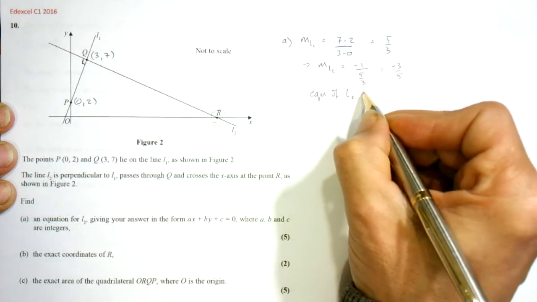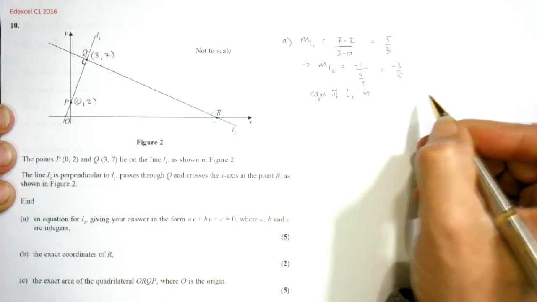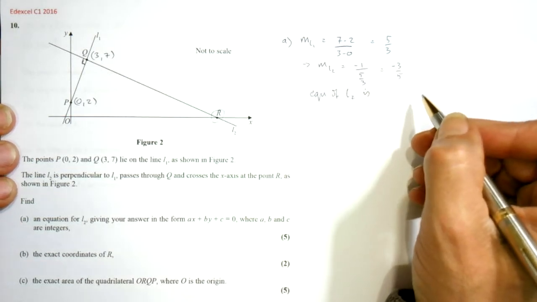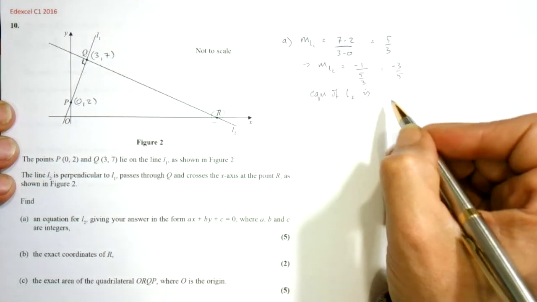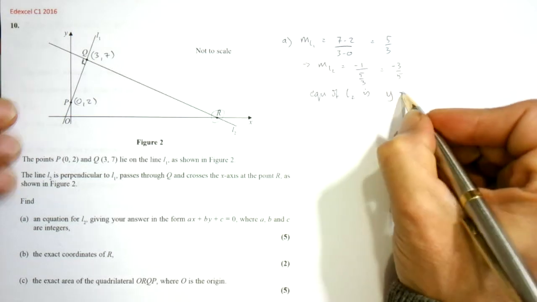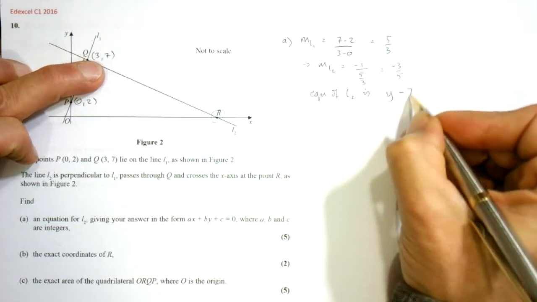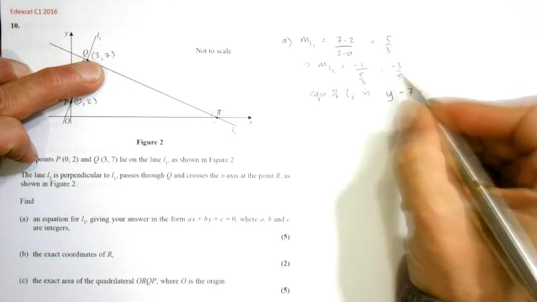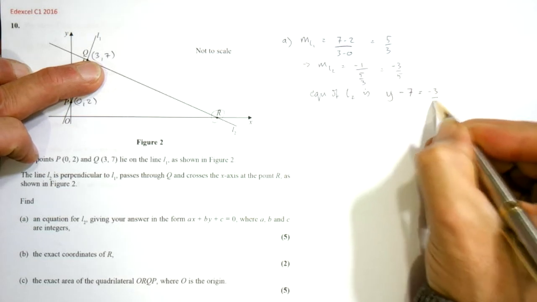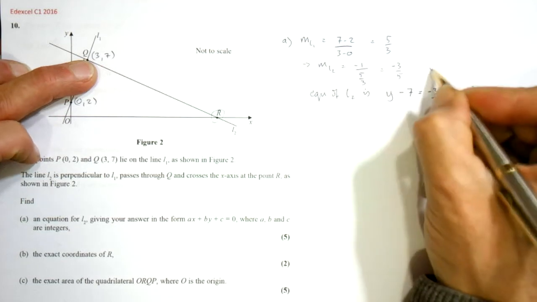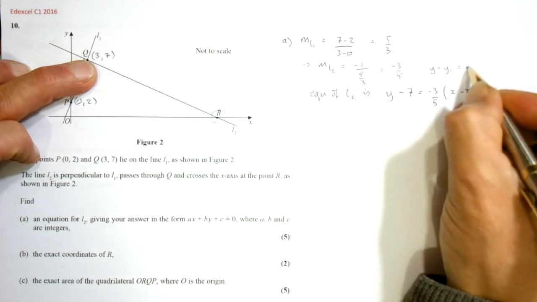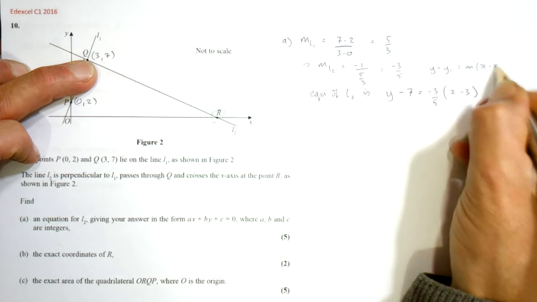the equation of L2 is, we're going to use y minus y1 equals m(x minus x1). If you're using y equals mx plus c, stop it and use y minus y1. The equation of L2 is y take away 7, since it goes through this point, equals the gradient, minus 3/5, times (x take away 3). Remember, y take away y1 equals m(x minus x1).